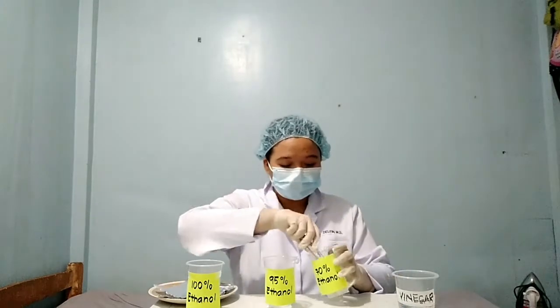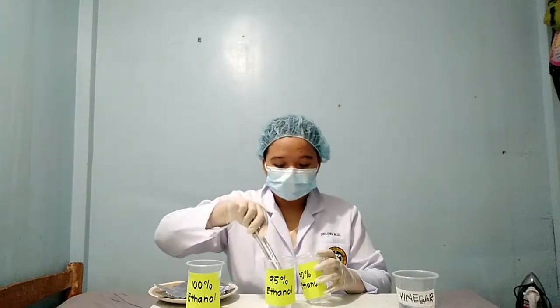So after several minutes, we will now proceed and transfer our tissue samples into a much higher concentration of alcohol, which is the 95% ethanol. And then let's cover our container again and leave it for several minutes.